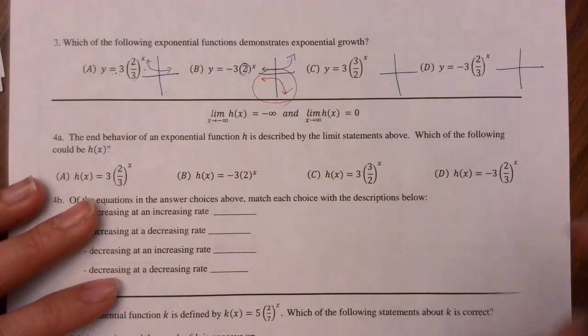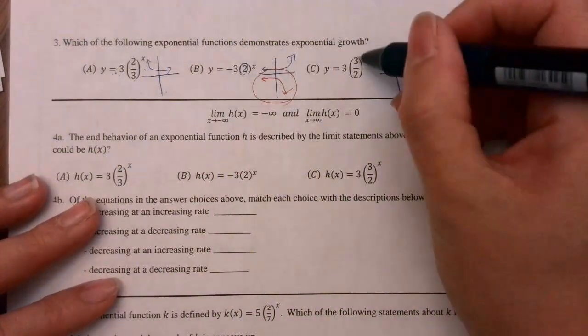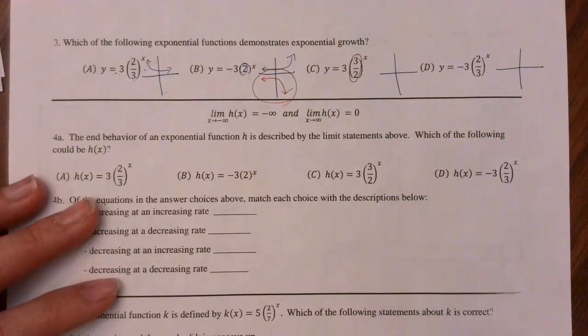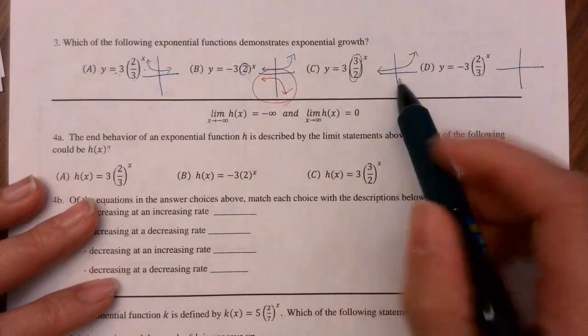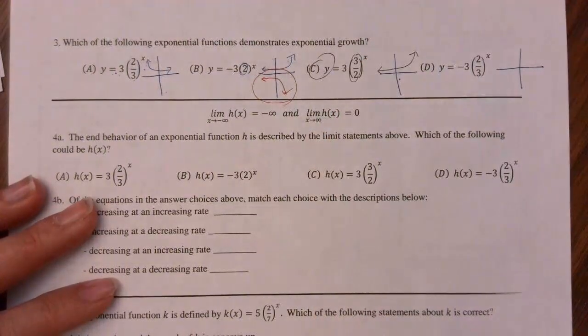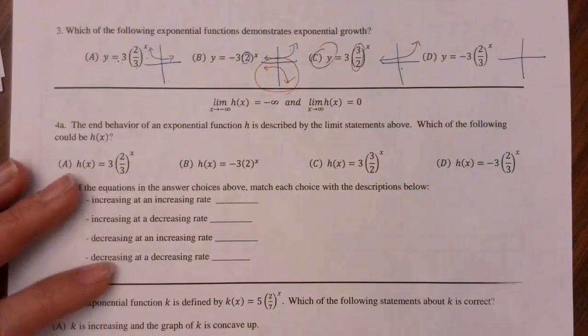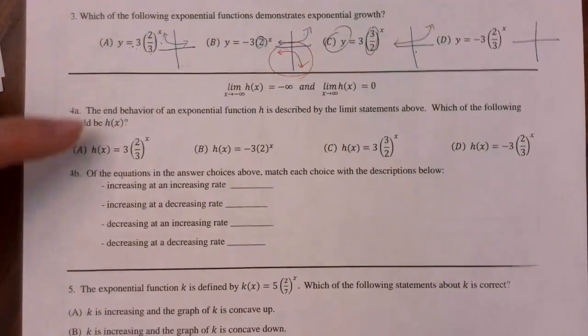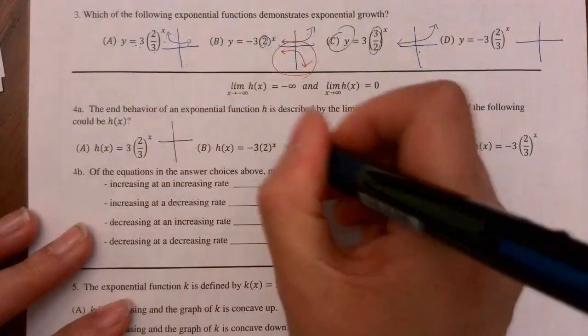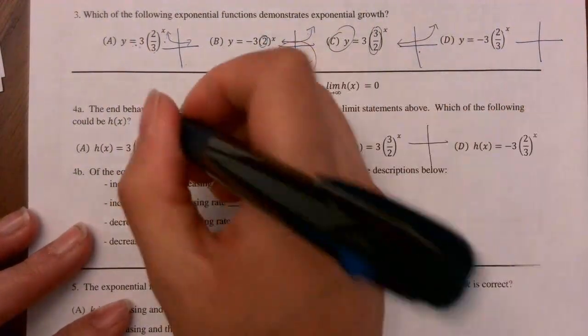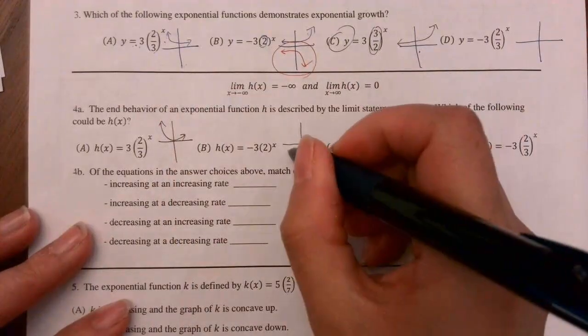So no. C, base is 3/2. Though that's a fraction, be careful, that is greater than 1. So it's going to be exponential growth. Any reflection? Nope. So is that exponential growth? Yes. And actually, if you look at the next section, they're the same function. So to save some time, I am going to just copy the graph from the top.